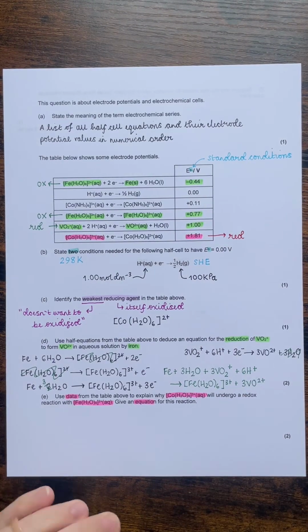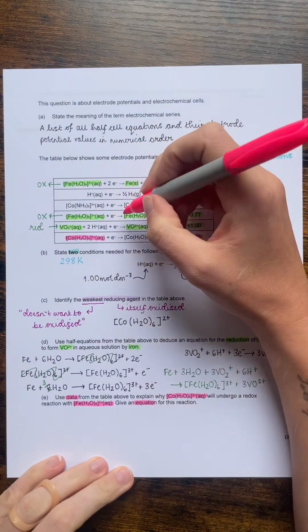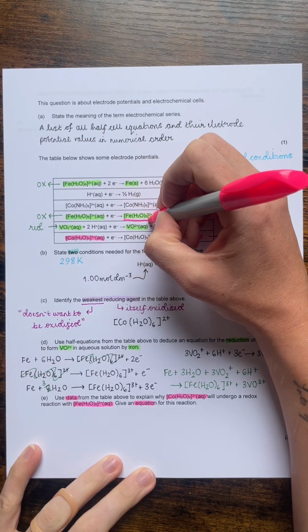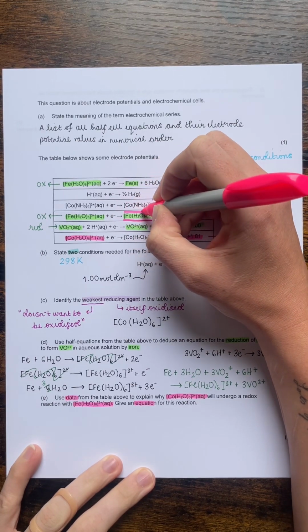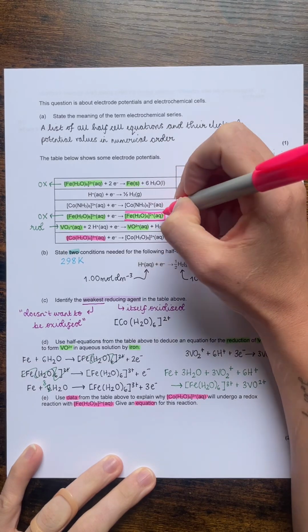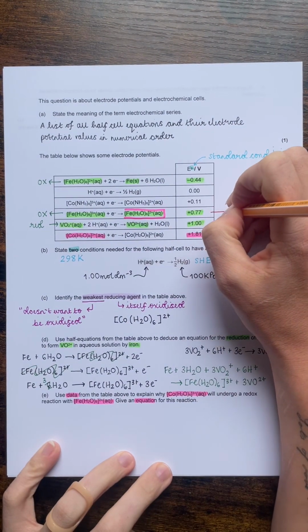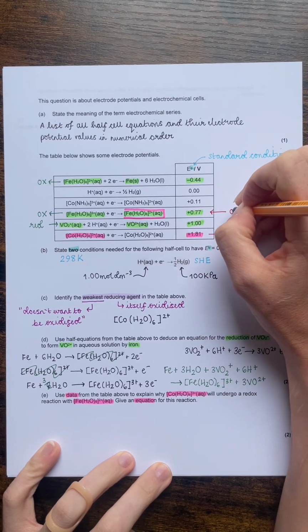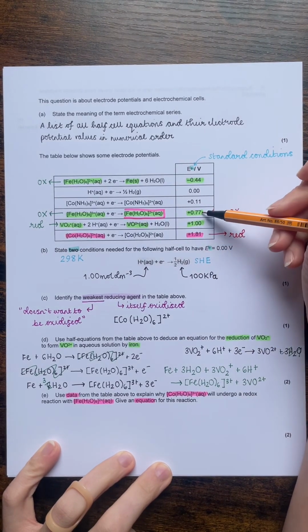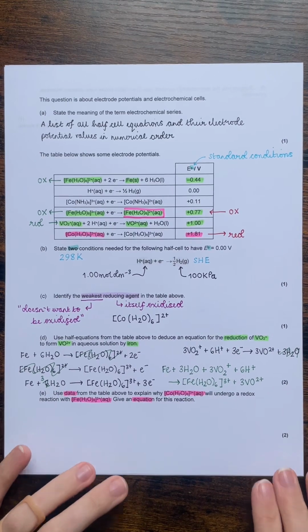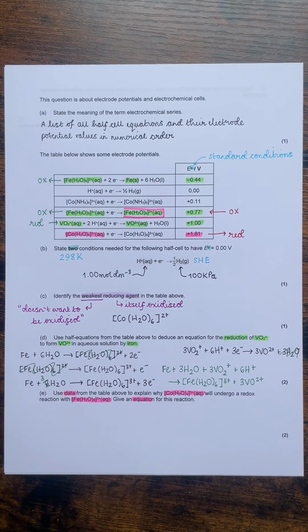And then the Fe(H2O)6 2+, which I've already highlighted annoyingly, I'll go round in the pink. That is on the right hand side of our equation, and that is therefore going to want to be oxidized. And does that work in terms of the numbers? Yes, it does. The more positive one is where reduction needs to be occurring, and the less positive one is where oxidation needs to be occurring.